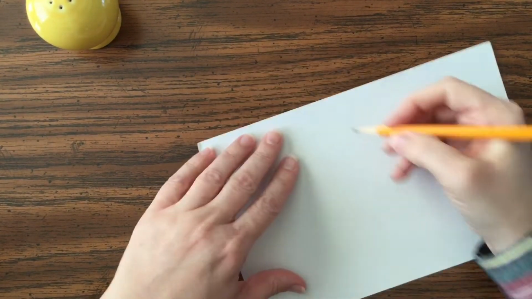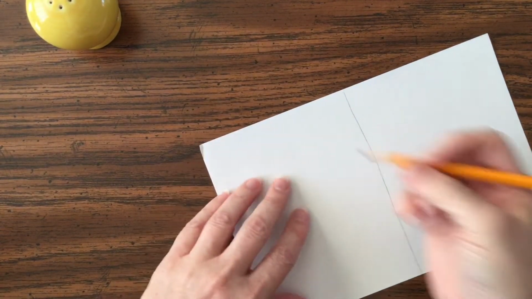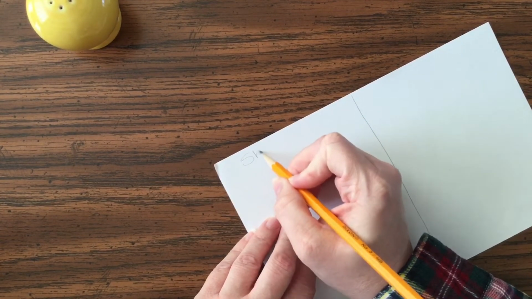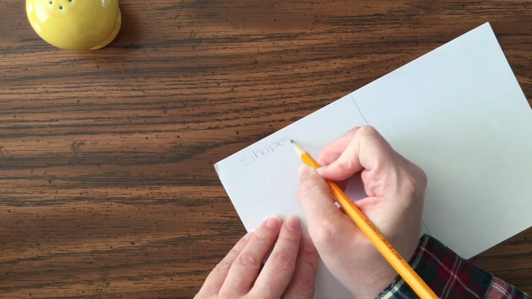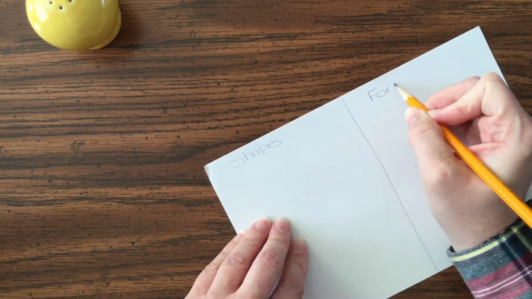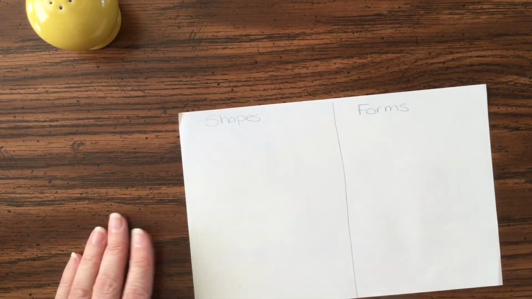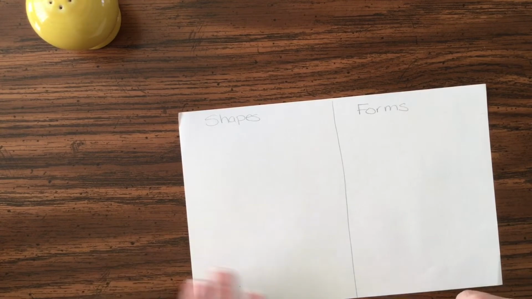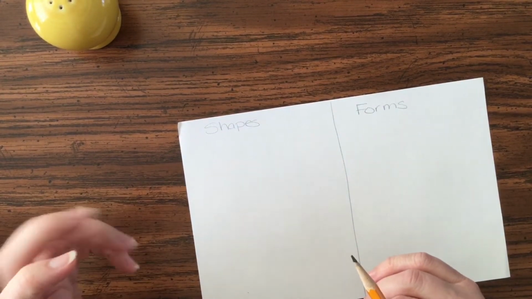Shapes, I'm going to divide my paper in half. You do not actually have to do this part. I just want to show you. Shapes and forms. It's easy to confuse these two because you may see them both in math class. They can both be used in drawing.